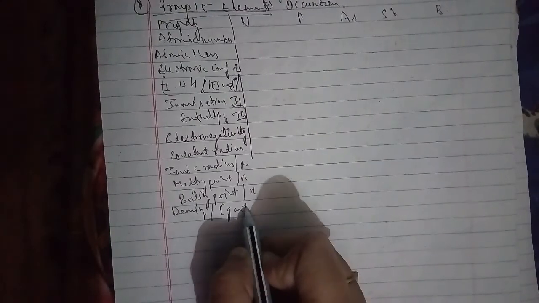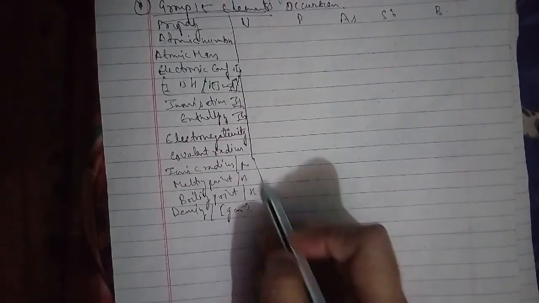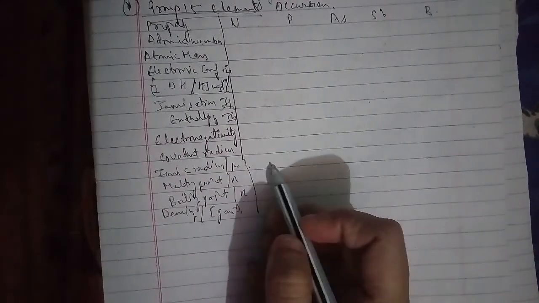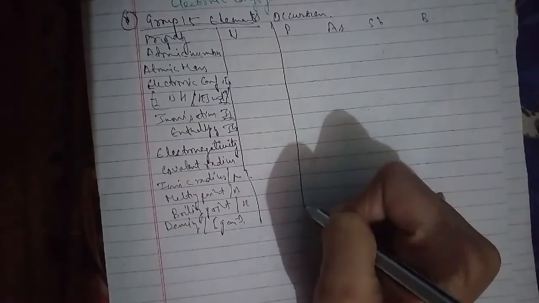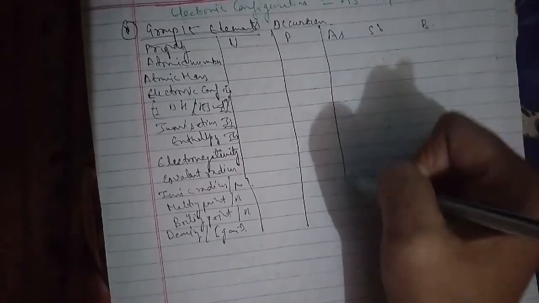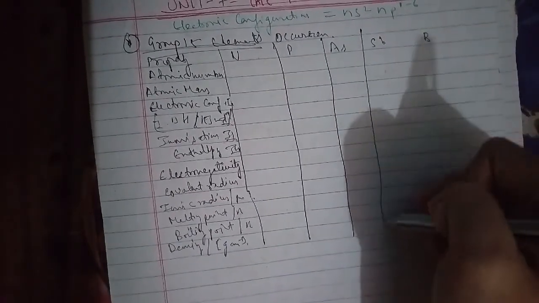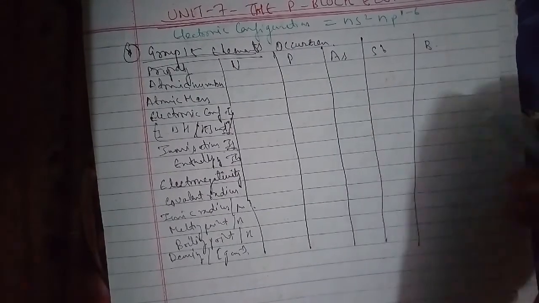We'll talk about the values for all of these, up to bismuth here.